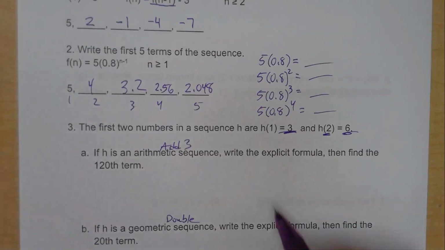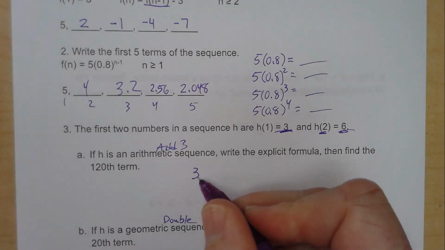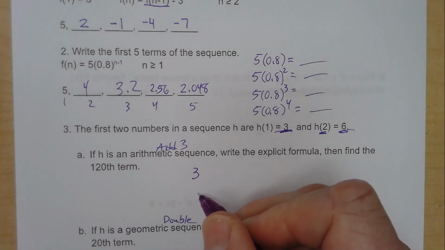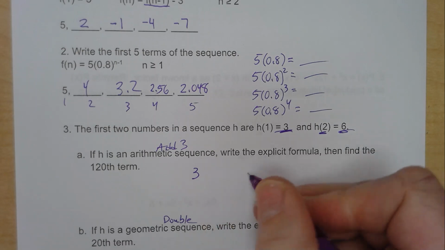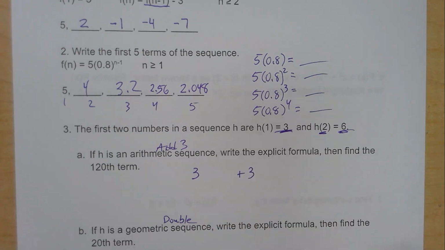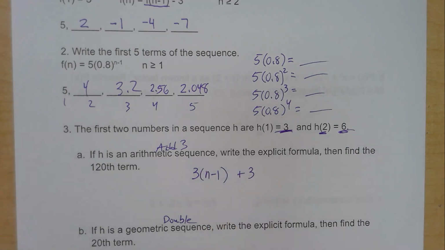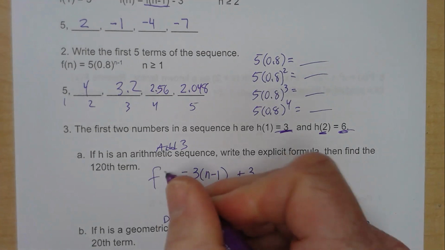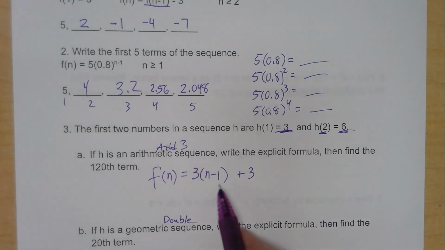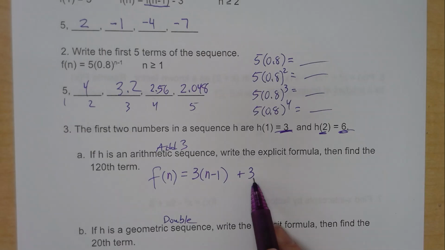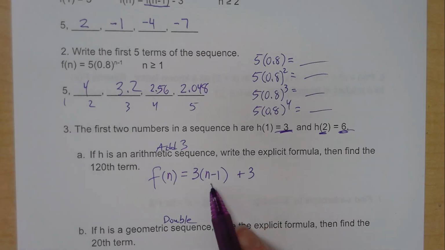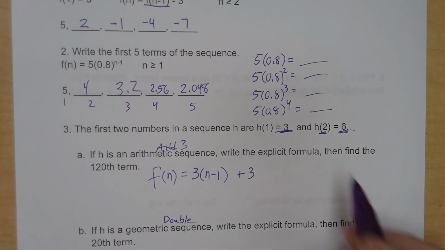So here's how this works. If your starting is 3, right, that's the plus 3 at the back. So your starting is 3 at the back. You're changing by 3, but you do that n minus 1. And that would be f of n. So you're not adding 3 to the first 3, you're adding 3 to the next term. So you have to have this n minus 1. So does this make sense?